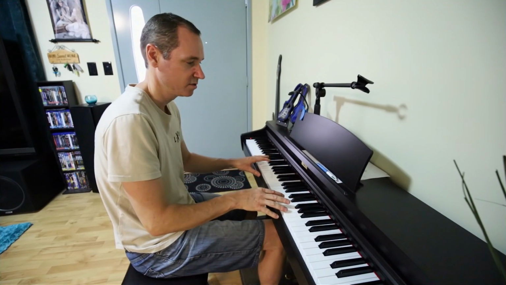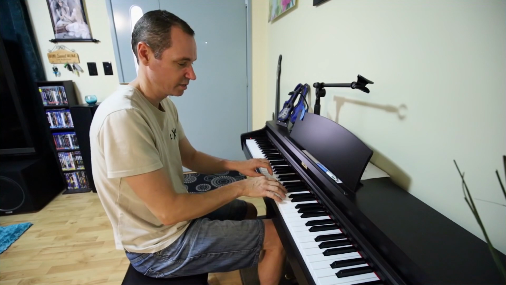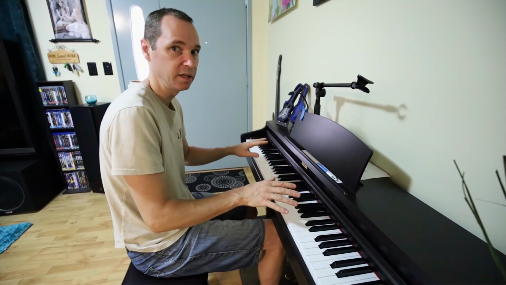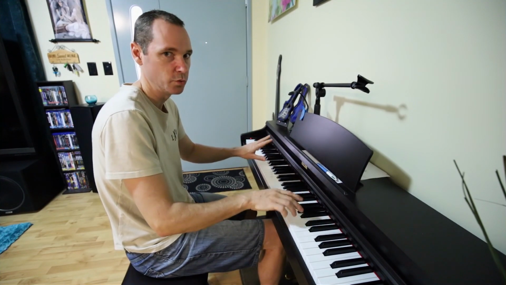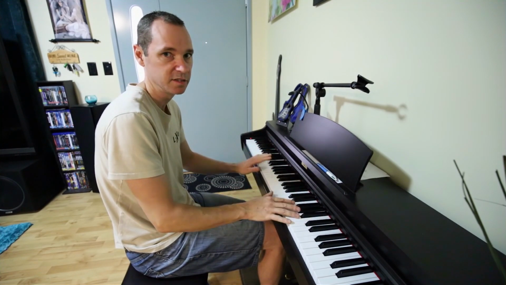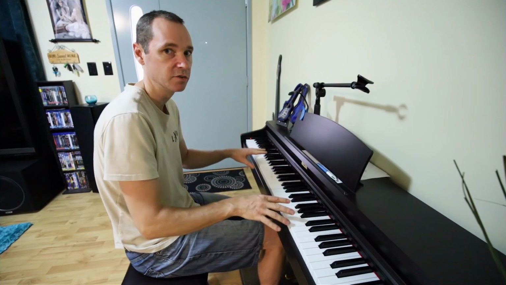Now piano is a little bit tricky to learn, trying to split your hands up like that, but once you get it, it becomes easier and easier. You'll have both hands doing different things, but it's just practice. It's just a lot of practice, and it keeps getting easier and easier.